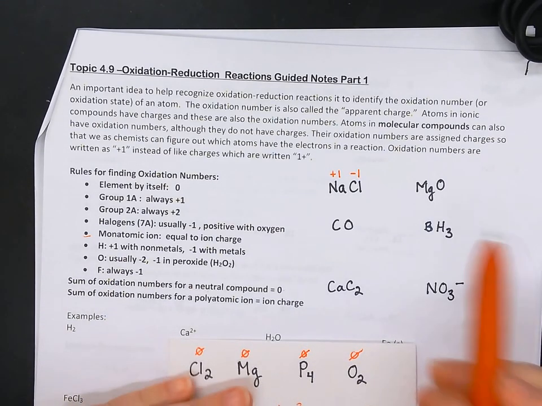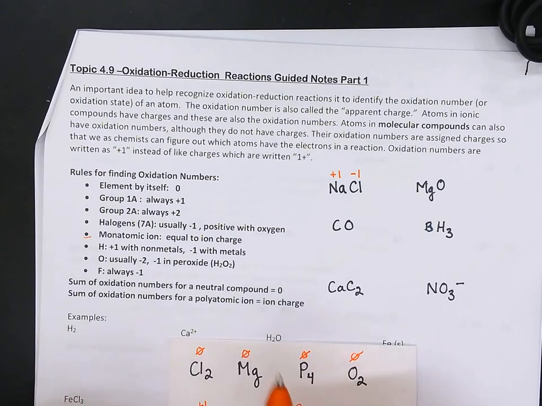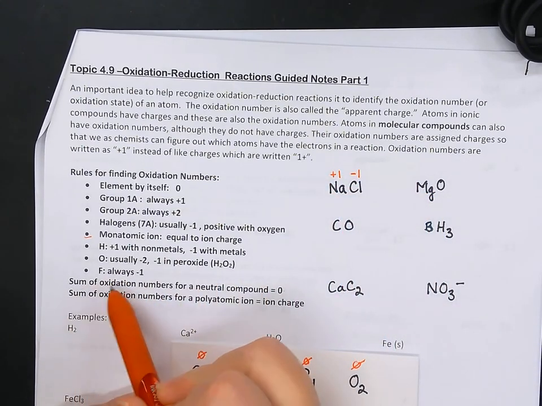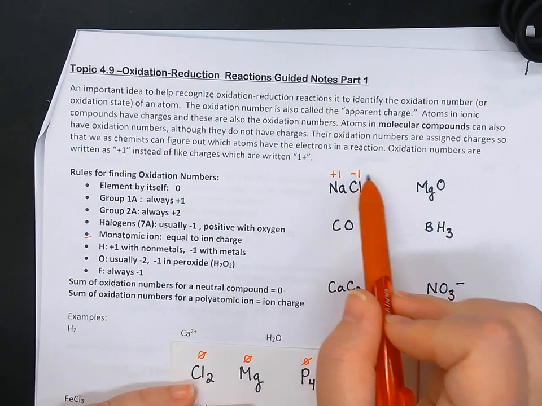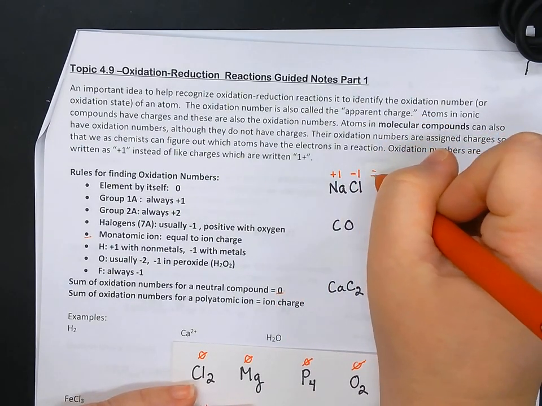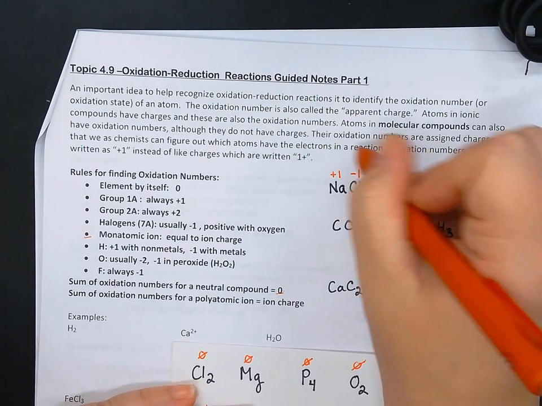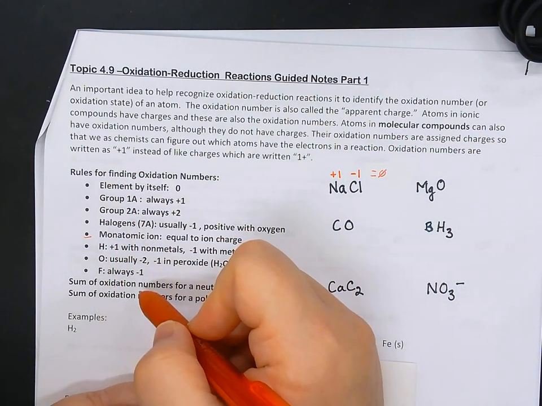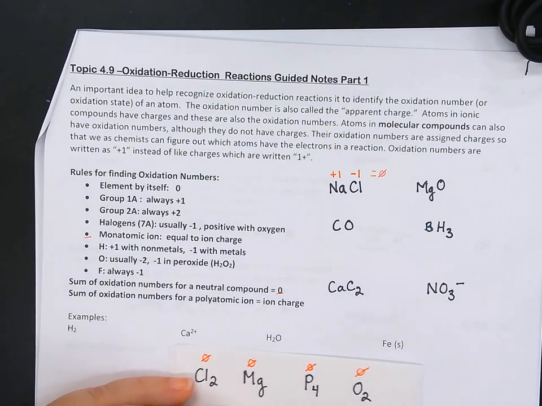They're very upfront. If there's meant to be a charge, we write it. If there's not, we don't. So the sum of them, if we added these together, should equal 0 if it's neutral. Well, if we add these together, we get 0. So those are correct. And that's another way that can help us when we don't have a rule for something, to help us find the other element.